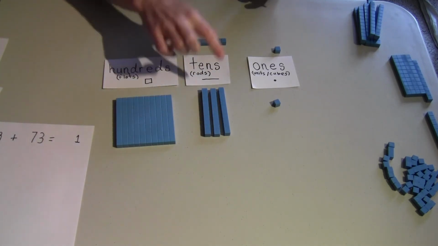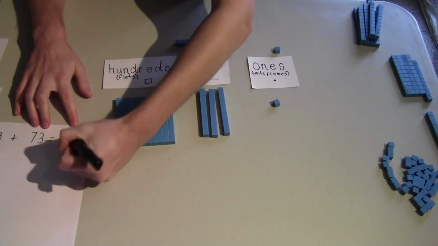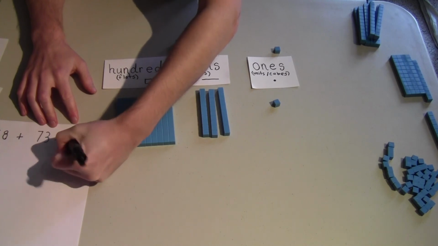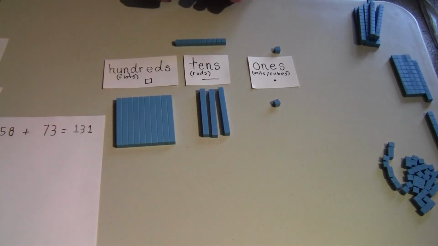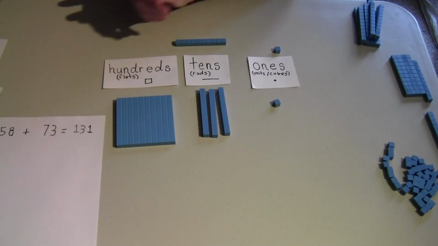And now I know I can't trade anymore, so now I can just count up the numbers. So now I have 3 rods, so 1, 2, 3. So I know 3 is going to go there, and 100. So there you go, 131 is my answer. So always remember, if you can trade up, you have to trade up.